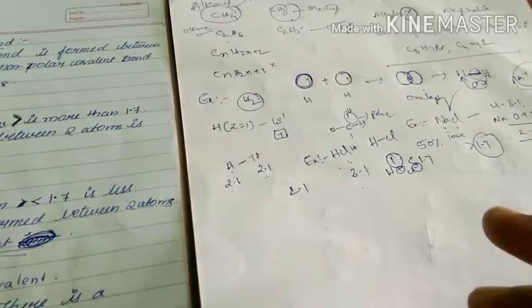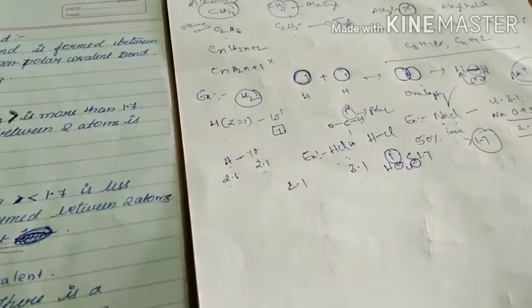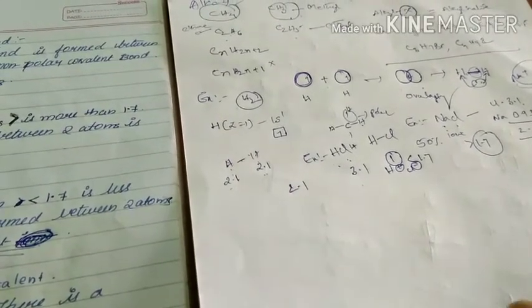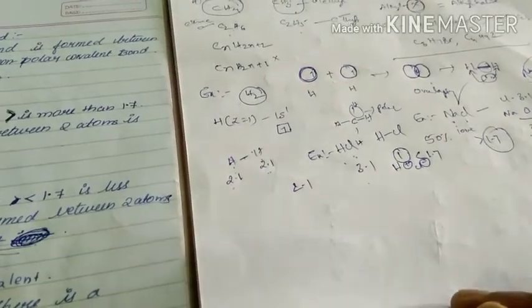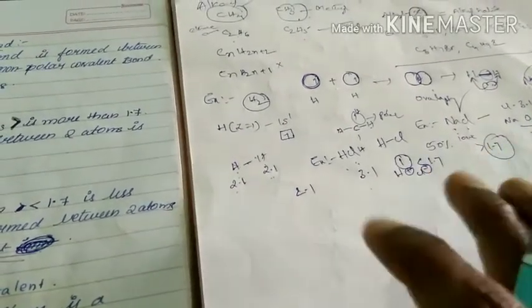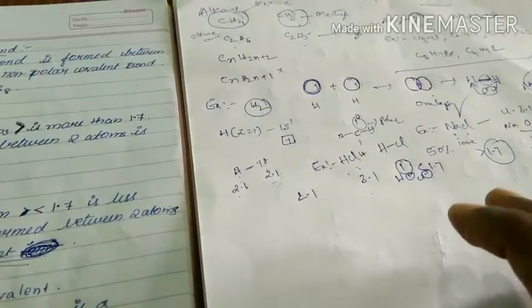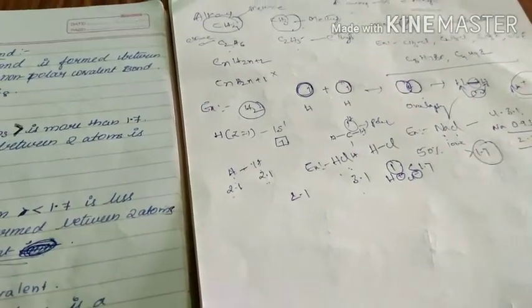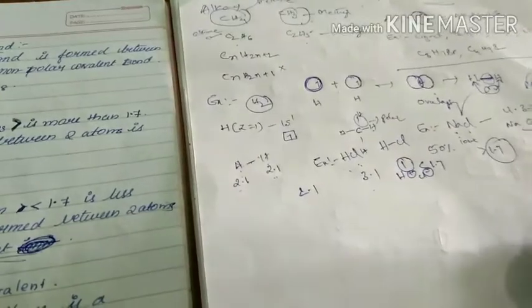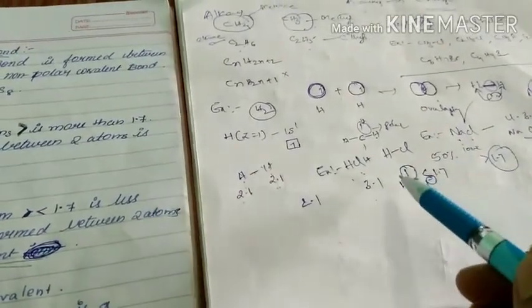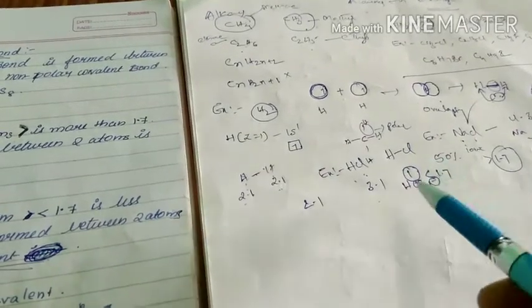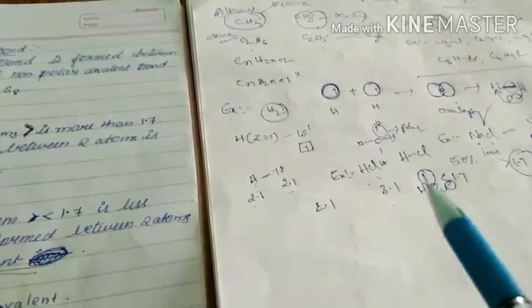Between two different atoms, covalent bond is present as well as ionic bond is also present. But the point is what? If the EN difference is more than 1.7, then ionic bond dominates covalent bond. If the EN difference is less than 1.7, then covalent bond dominates ionic bond.